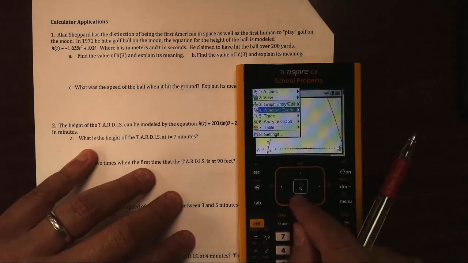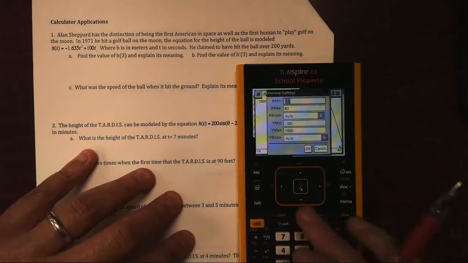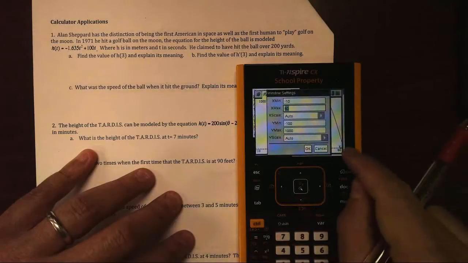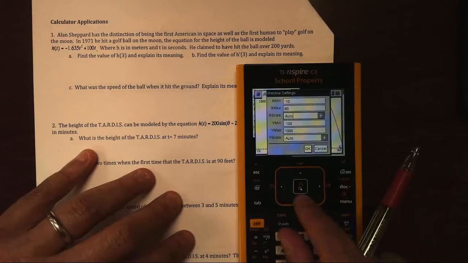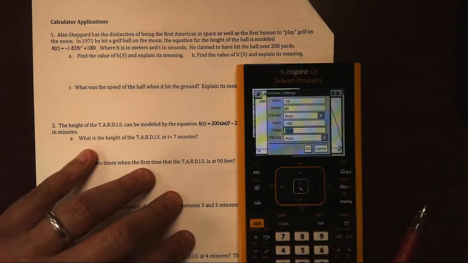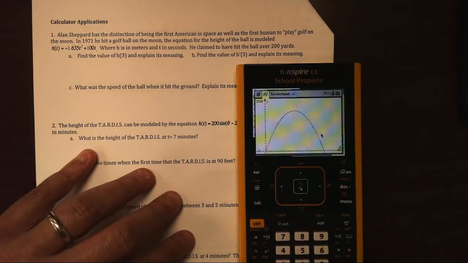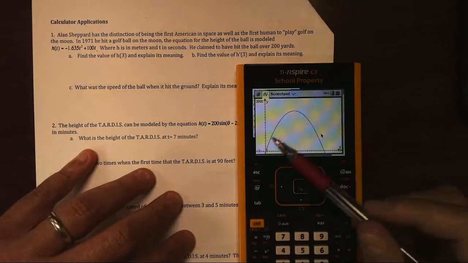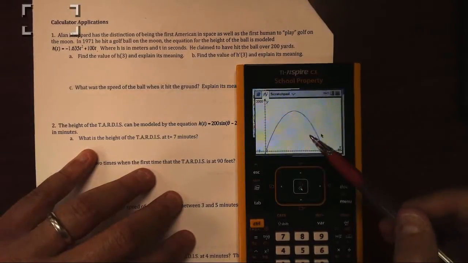So I'm going to change my window again. Window settings, obviously my time wasn't enough, but I don't need to go too much further. Let's make that 80. And my height almost looks good enough, so I'll make that 2,000 instead. And oh look, now you can see the full graph. This is what you want to see, the height of the ball.